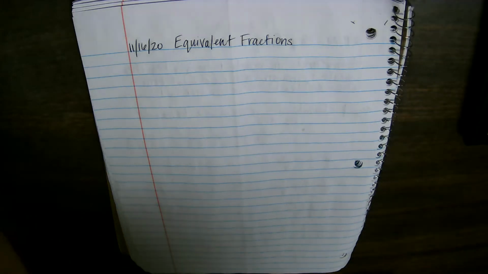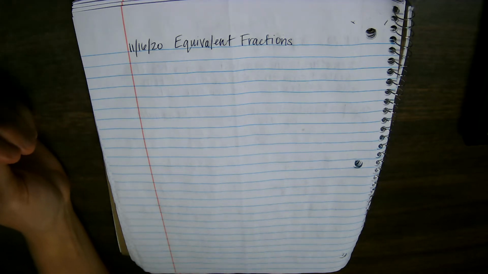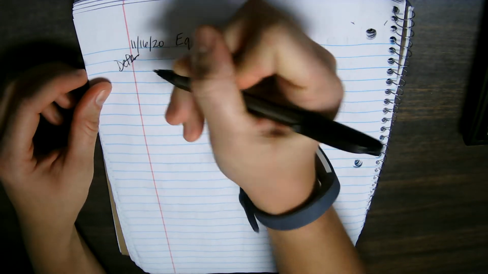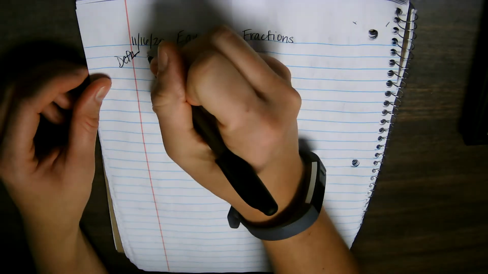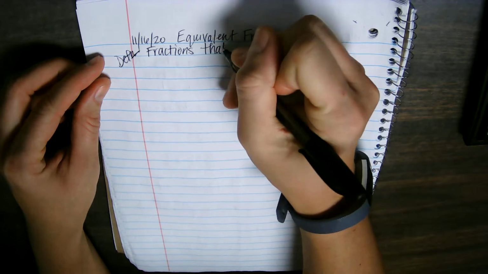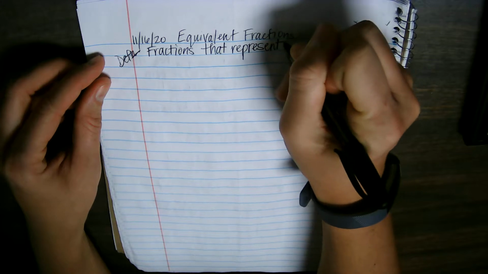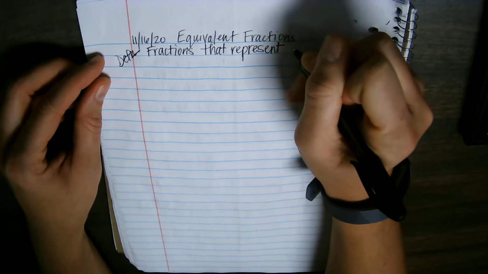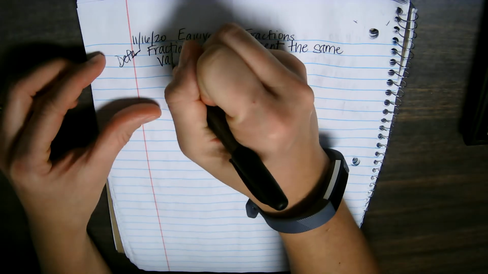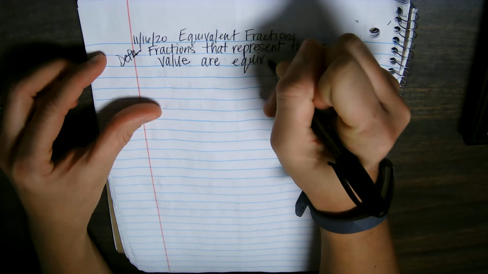All right, sixth graders, today we are talking about equivalent fractions. So I want you to know the definition of that. Fractions that represent, so they show or have, the same value are equivalent fractions.